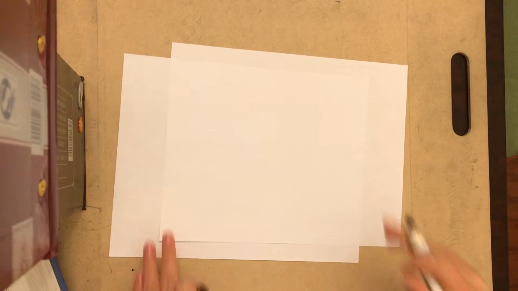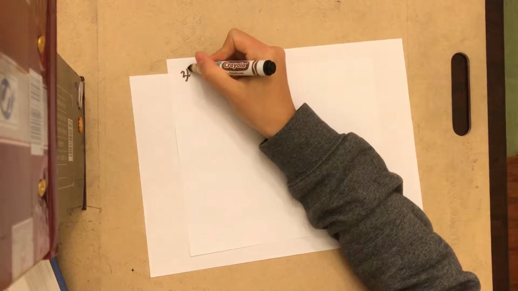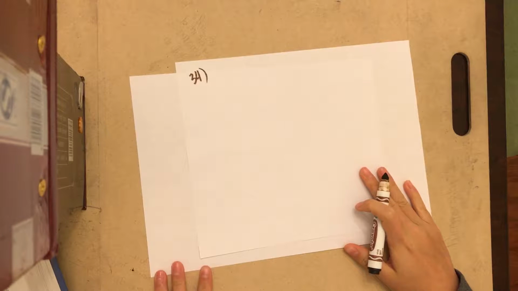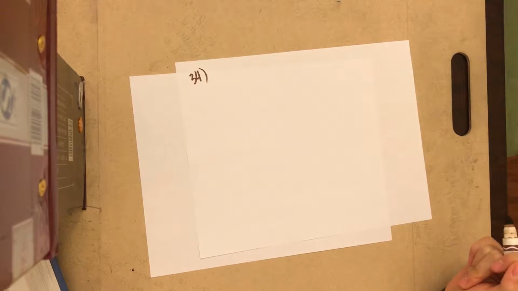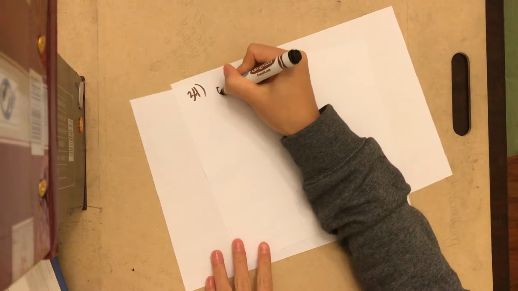So today we'll be looking at problem number 34 in the textbook. The first part of this question asks if the string can be exactly horizontal. And the answer to this is no, it cannot.